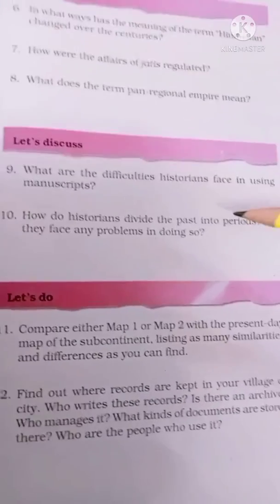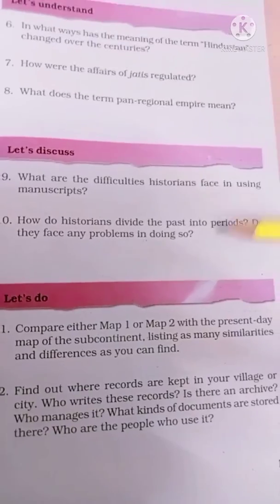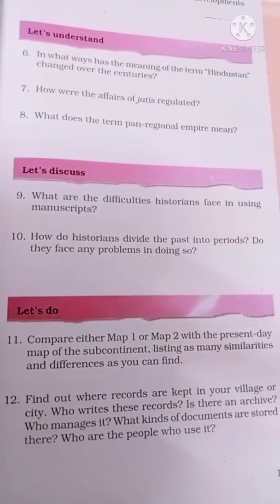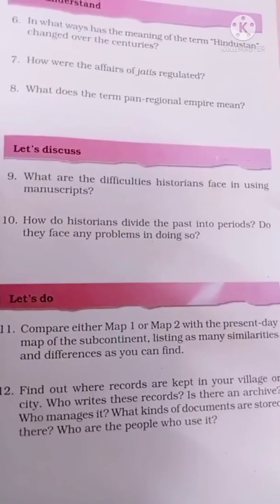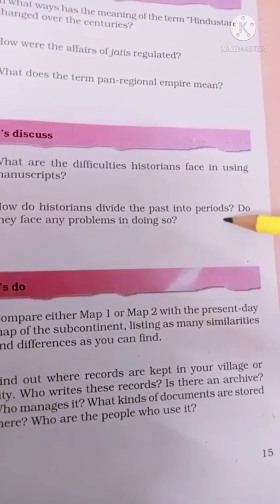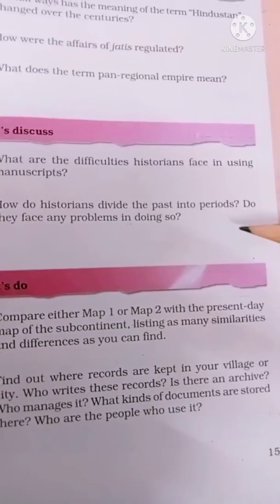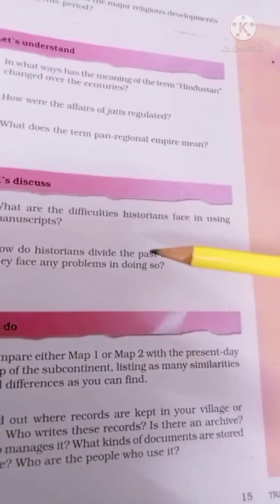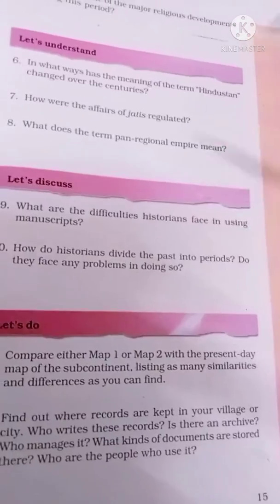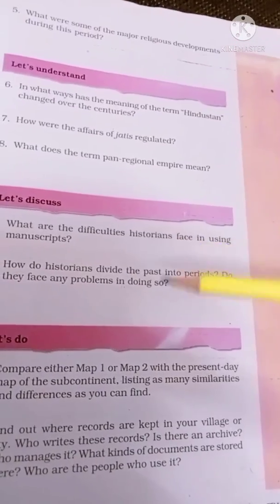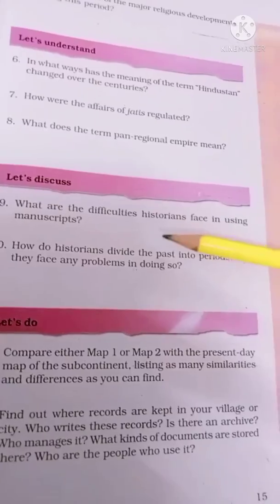Now question number 10, how do historians divide the past into periods? Do they face any problems in doing so? The answer will start in this way. Historians divide the past into periods on the basis of continuity. This continuity is further based on coins, inscriptions, architecture and textual records, but they face difficulties in doing so. Discontinuities exist. First difficulty they face: textual records increased tremendously. Second, they gradually displaced other types of available information. A thousand years of human history witnessed a number of changes. After all, the ancient history of India is different from the other periods, for example, the medieval period. Therefore, describing the entire period as one historical unit is not an easy task.